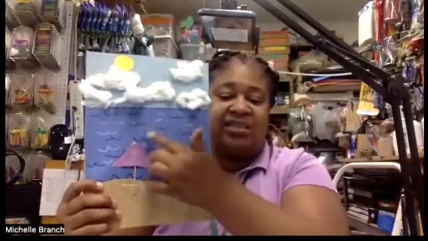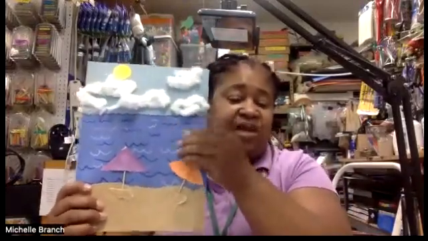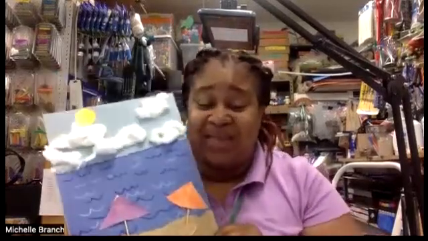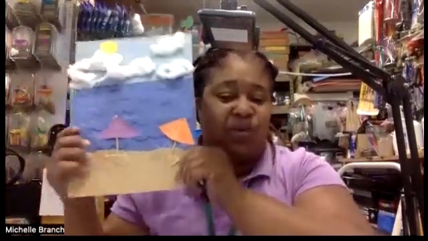Now, implied texture is the texture that you can see, or visual texture. You can see it, but you can't touch it. Like I can see the texture of the waves, but I can't feel them because it's flat on my paper. So I'm going to switch my camera so that we can get started doing our beach scene.